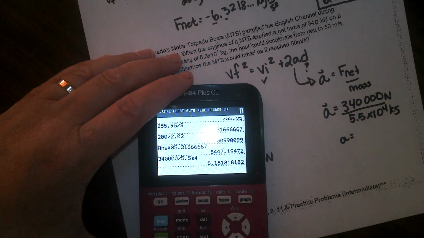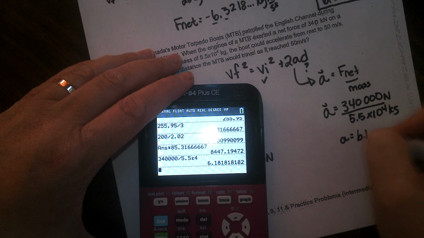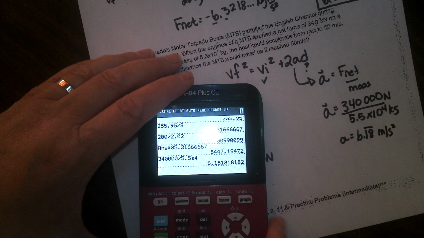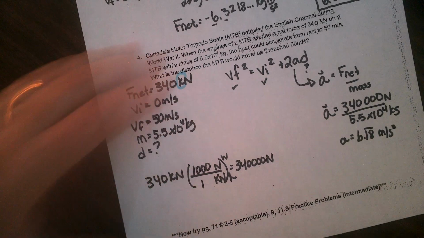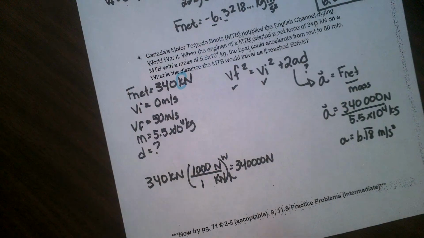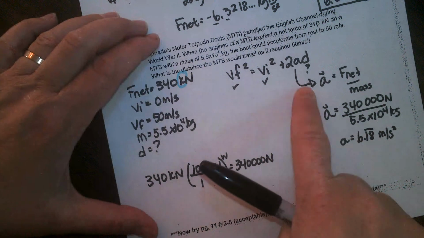You're out by a factor of 10, I think. Okay. Now that I have acceleration, I can go back and solve for my distance.